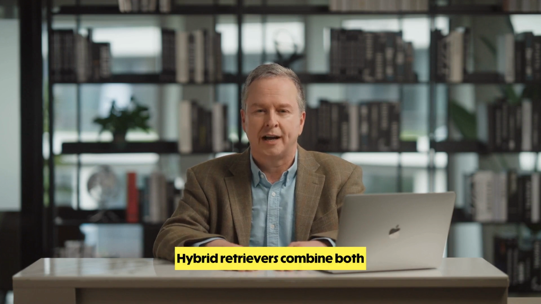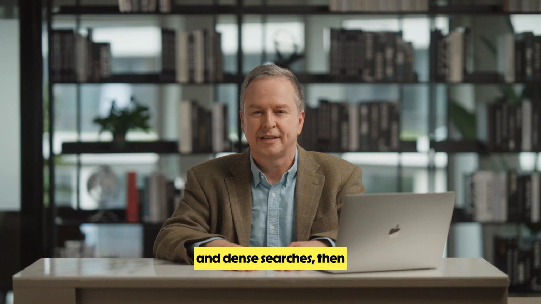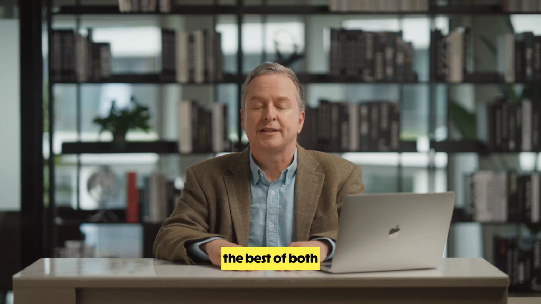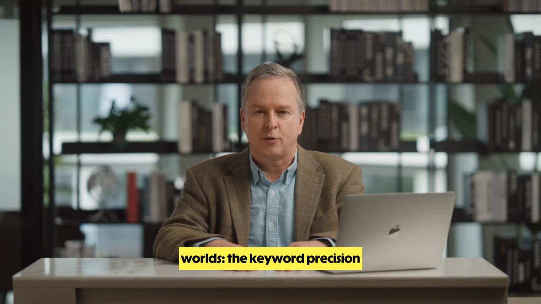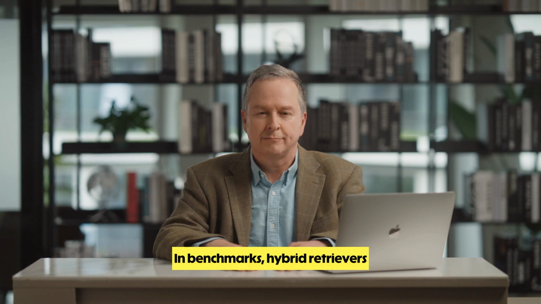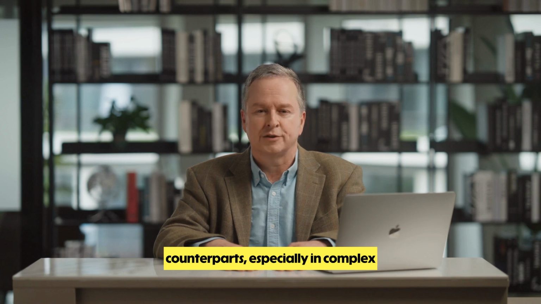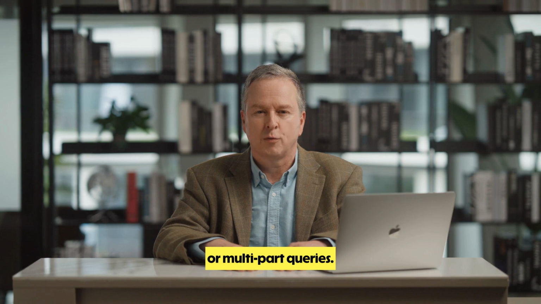Hybrid retrievers combine both approaches in a single retrieval pipeline. They simultaneously perform sparse and dense searches, then merge the results, typically using smart ranking algorithms. This gives hybrid systems the best of both worlds: the keyword precision of sparse retrievers and the semantic flexibility of dense ones. In benchmarks, hybrid retrievers consistently outperform their single-method counterparts, especially in complex or multi-part queries.